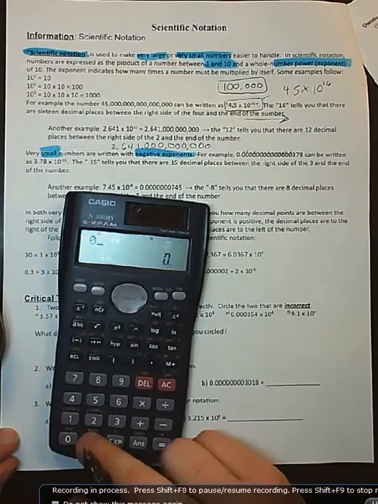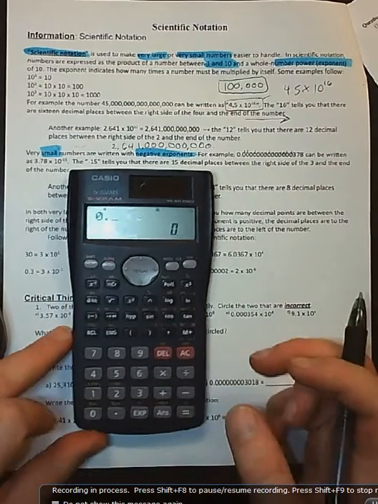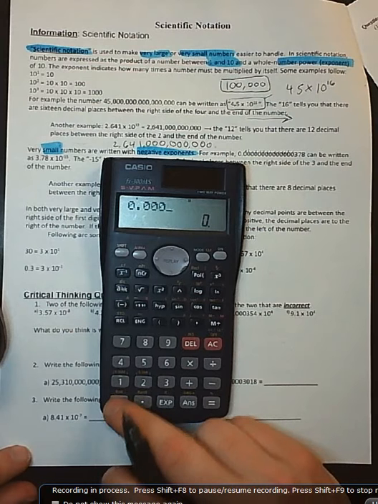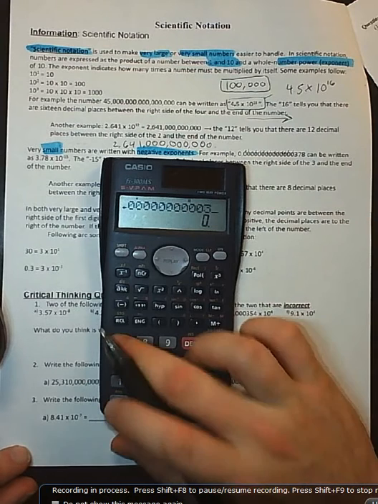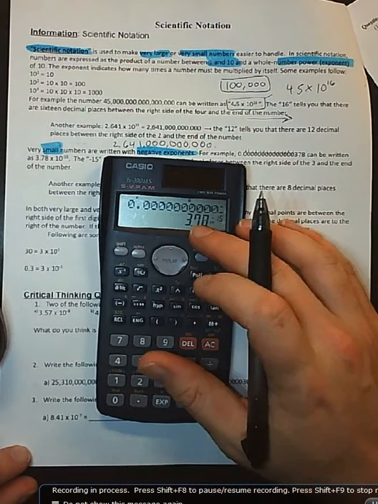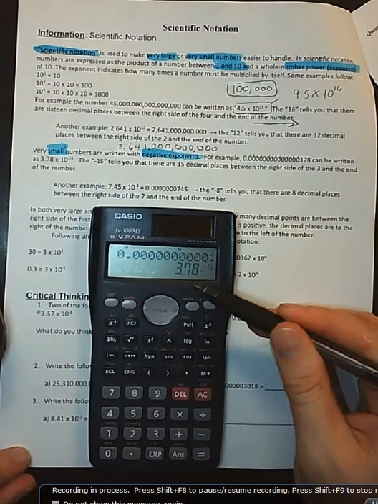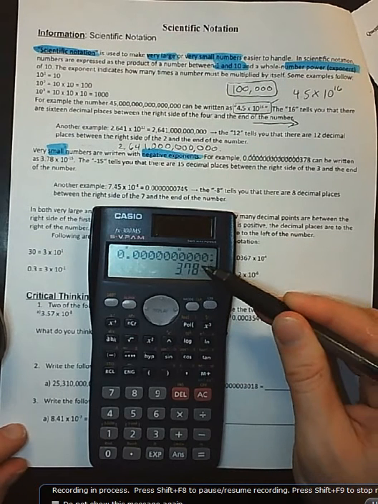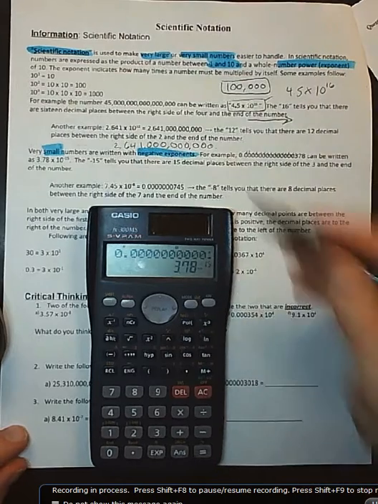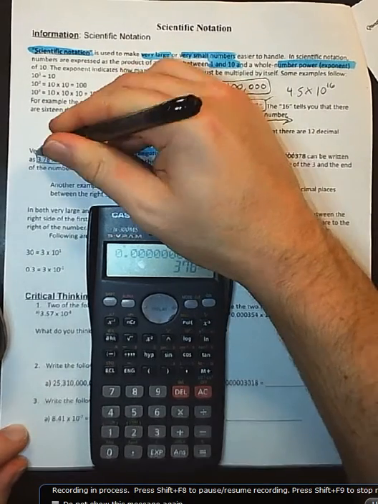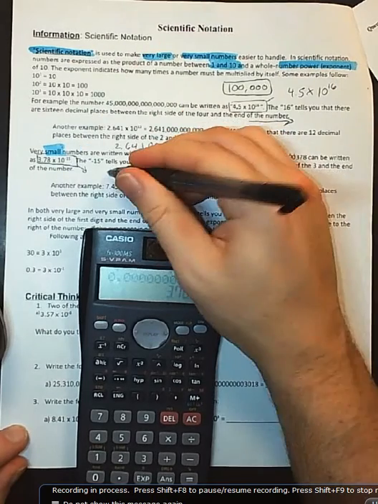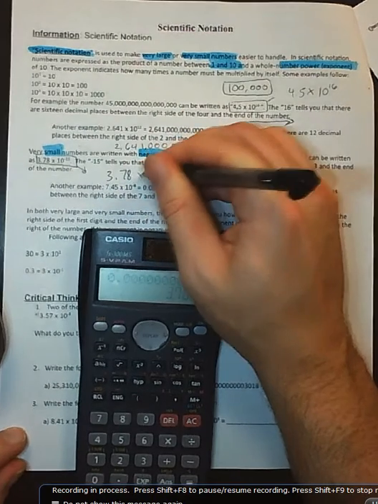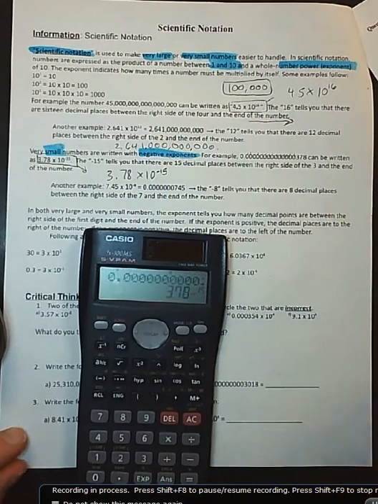Type it in, 378. I think I did that right. And we should have 3.78 times 10 to the negative 15th. That's our answer here. So if we were to write that out in scientific notation, that would be 3.78 times 10 to the negative 15th.